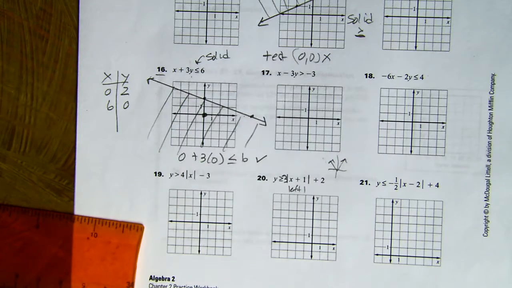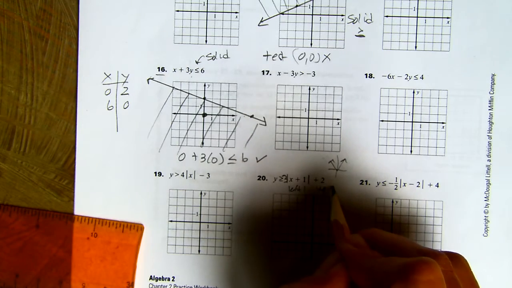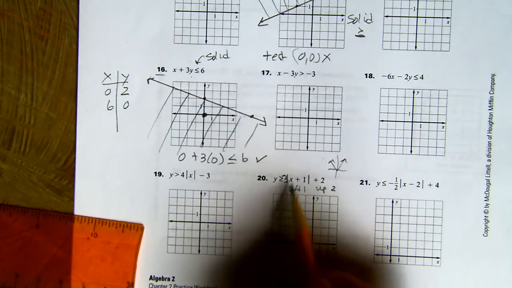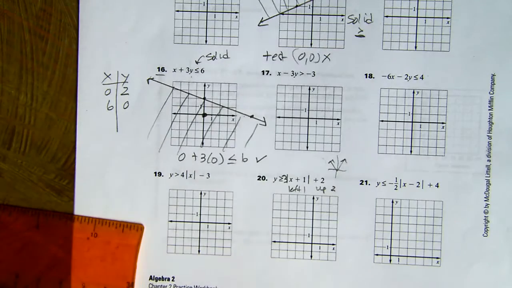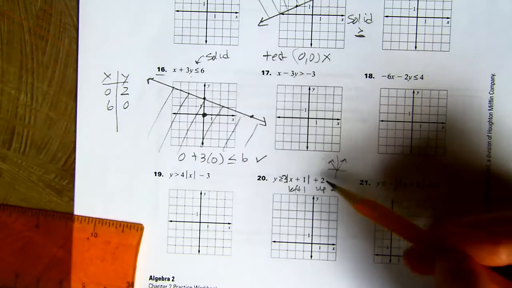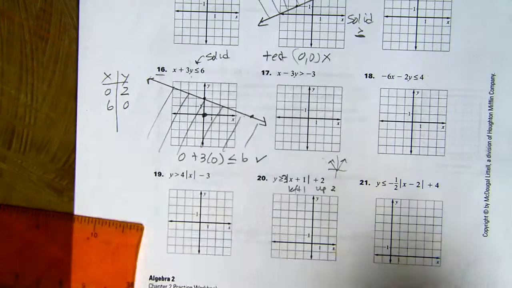It's opposite of what you'd think. The plus actually shifts it to the left, but this does actually shift it up. So if I'm affecting the x value, it thinks that it's 1 greater than it is, so you've got to move it back. That's why the left 1 is. And then if I take every output and add 2 to it, of course that's going to shift it up.